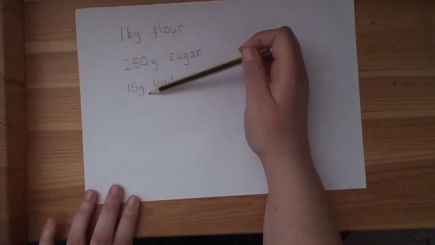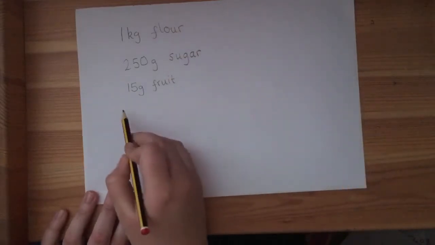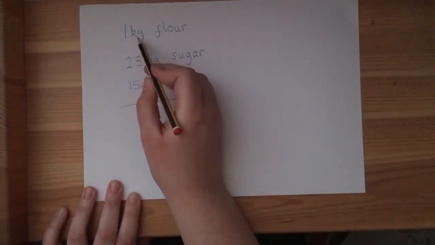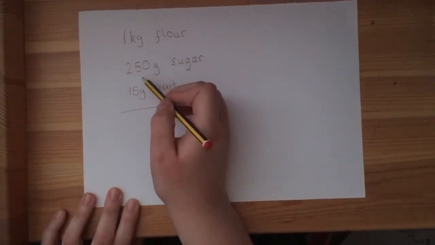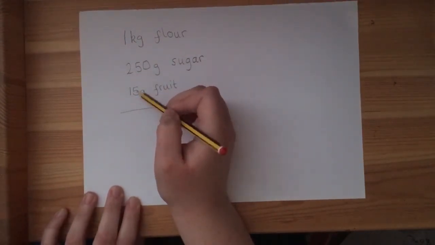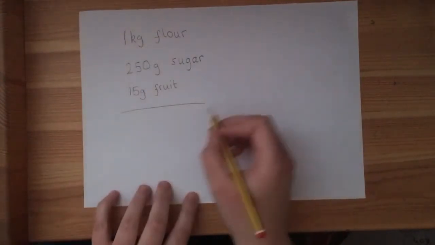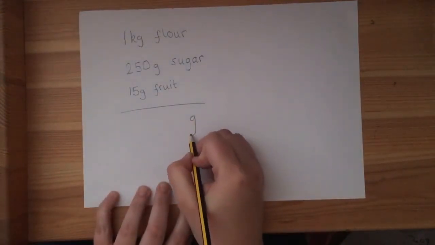but I wonder how much I have in total. I want you to have a go now, just like we did a minute ago. Try and convert this kilogram into grams, okay? So pause the video and see if you can work out what the total amount is in grams.